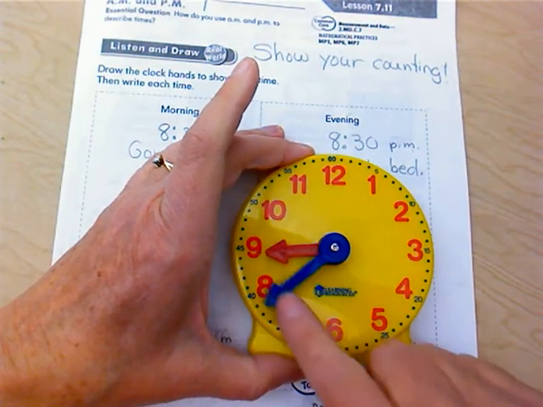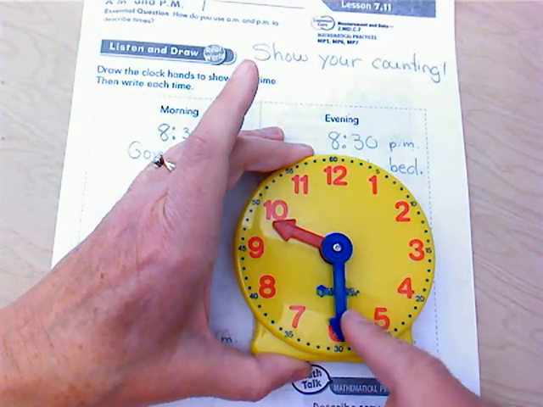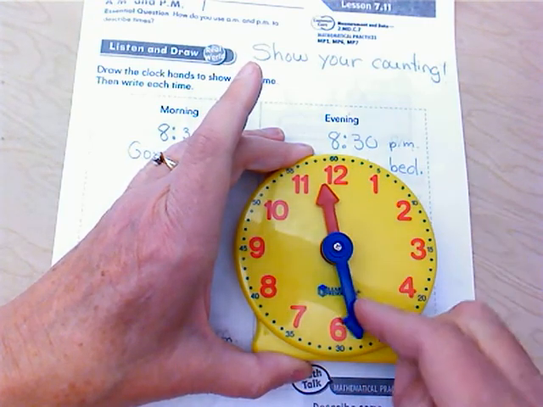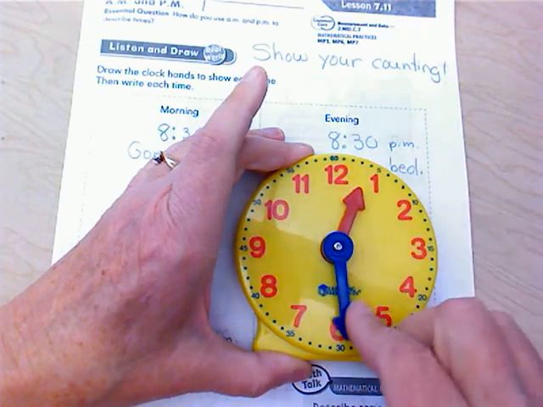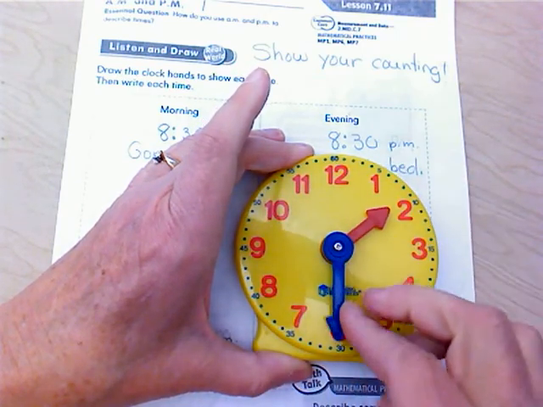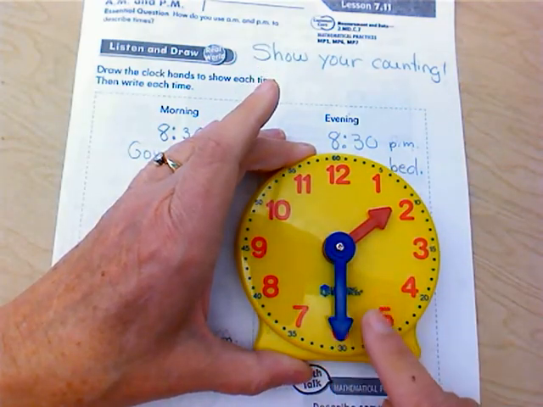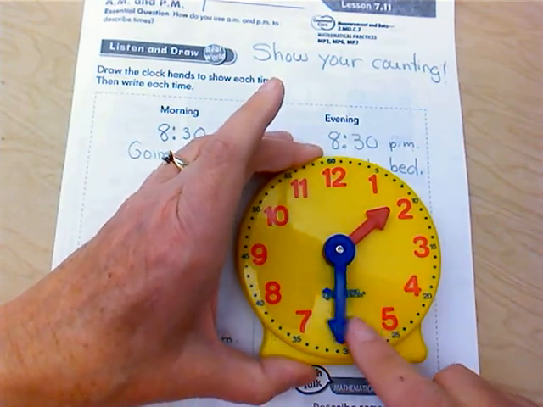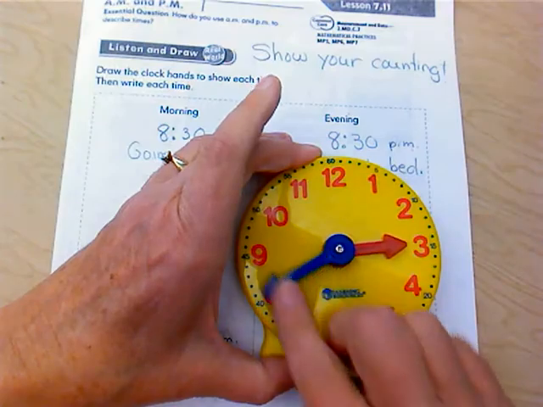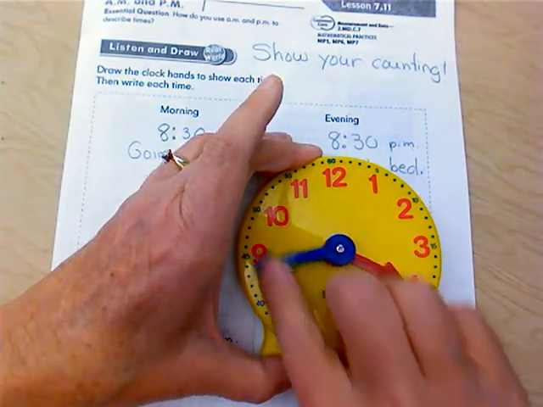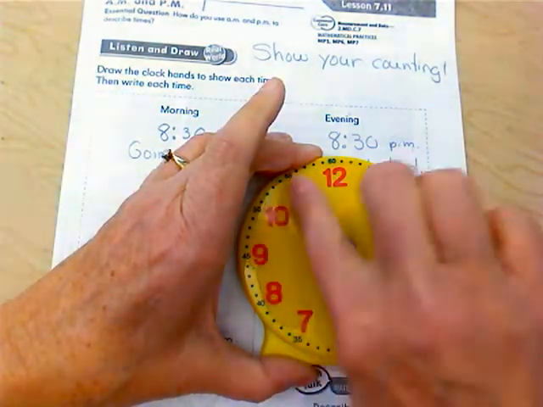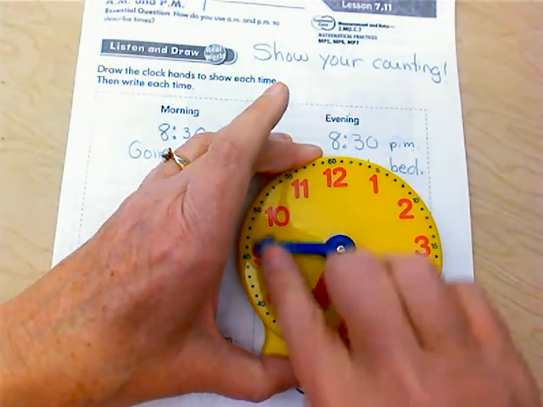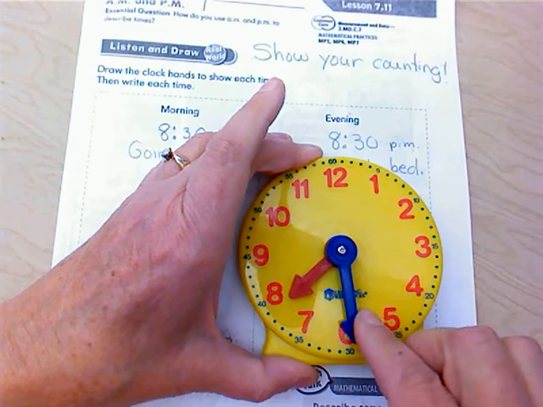So, one time around the clock is 1 hour, 2 hours, 3 hours, 4 hours, 5 hours. Every time I get back to the 6 down below, I've counted an hour from then. 7 hours, 8 hours, 9 hours, 10 hours, 11 hours, and here we are at 12 hours later.